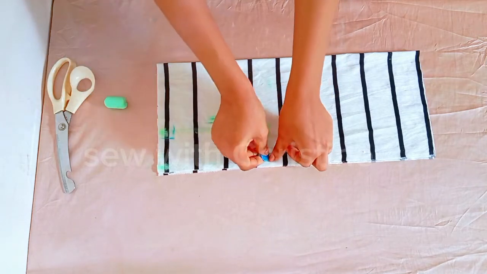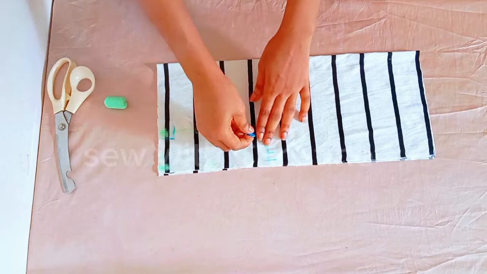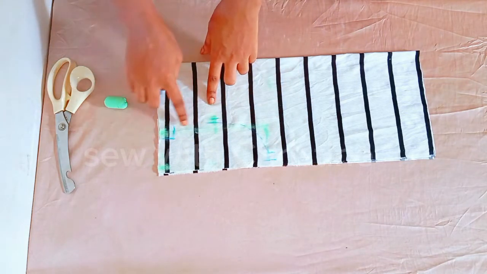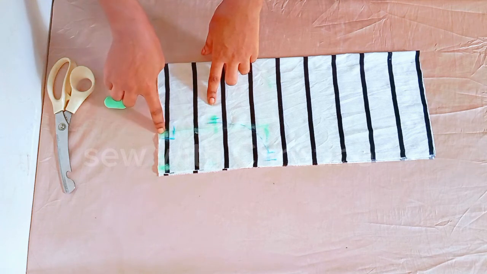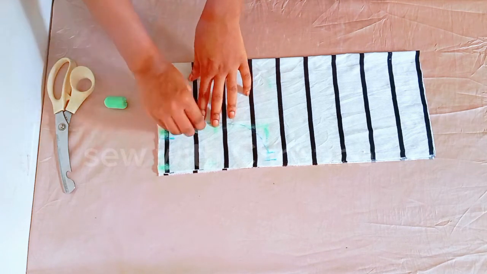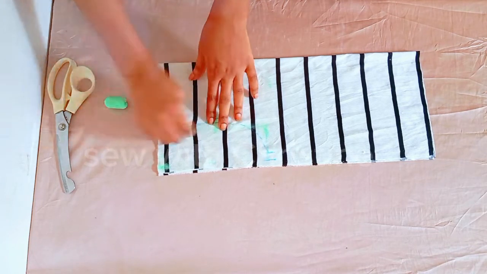From here, I'm just going to connect the front and the back separately. One curve will touch the 0.5 inch at the midpoint, then another curve is going to touch 0.75 at the midpoint. If you know how to draft your basic bodice block, this shouldn't be a problem for you. I'm just doing them together, that's all.